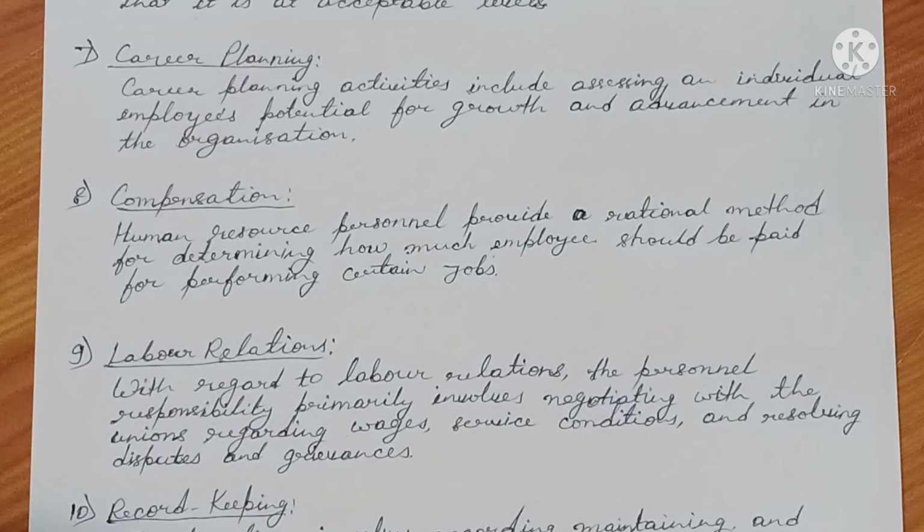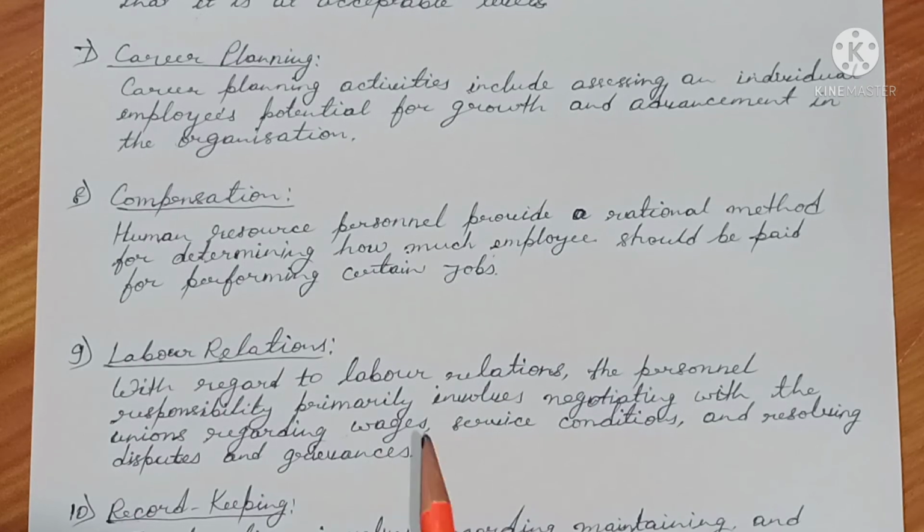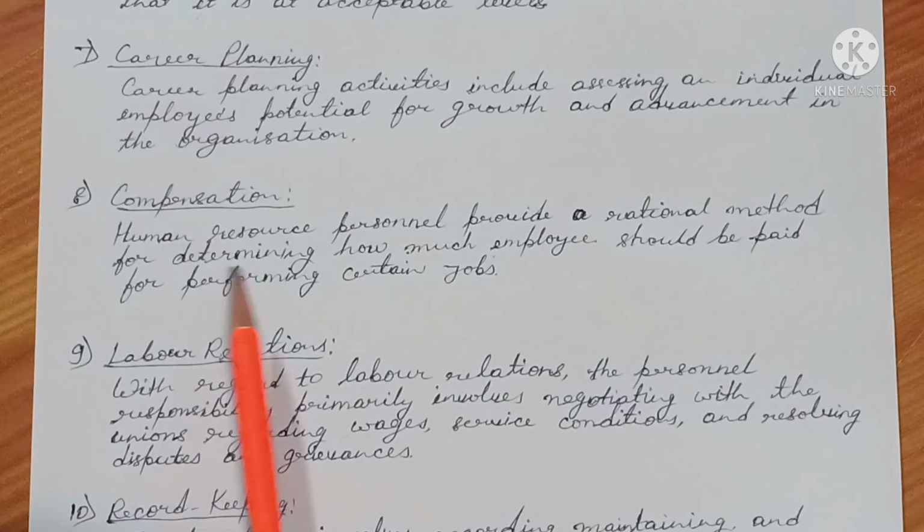If able to perform effectively and efficiently, then that employee should be given more compensation. And if any employee is not able to work efficiently and effectively, then that person is not going to be comparable with the person who is efficient and effective. So these things are decided in the compensation process, and this is a function performed by human resource management.